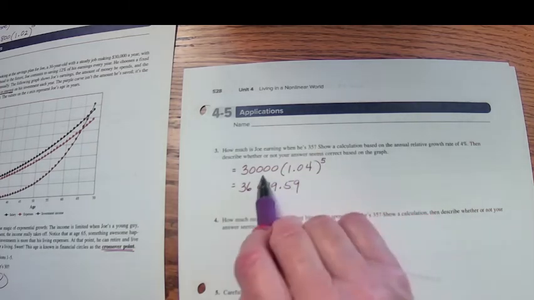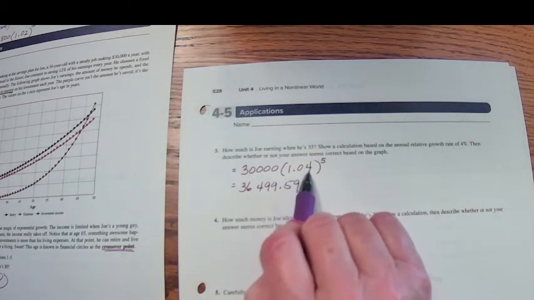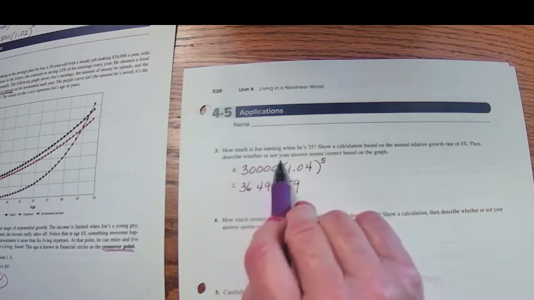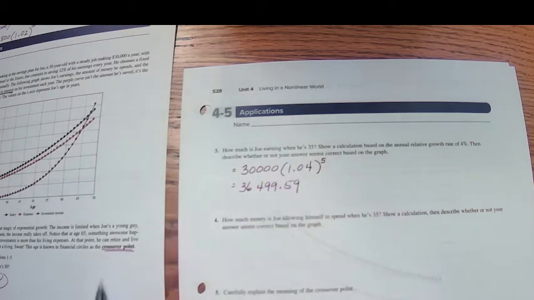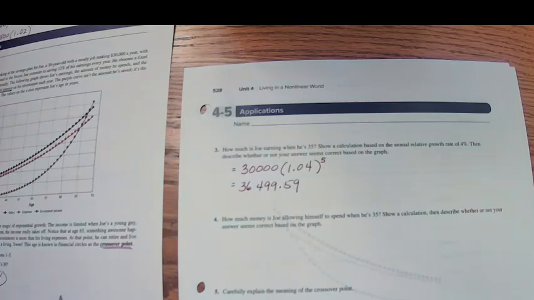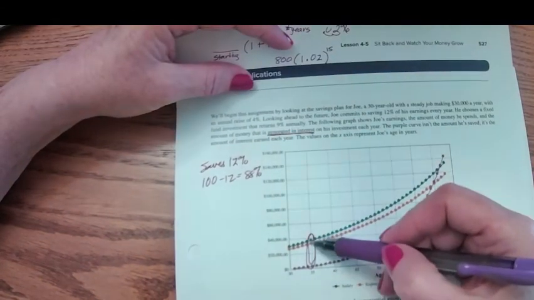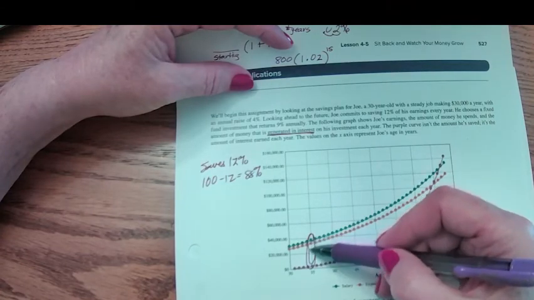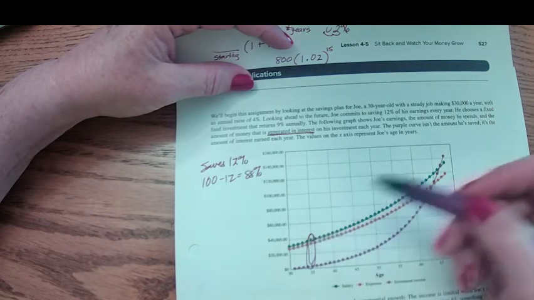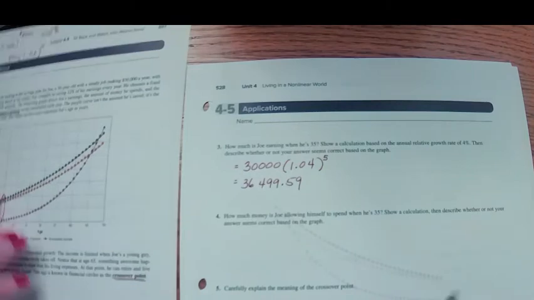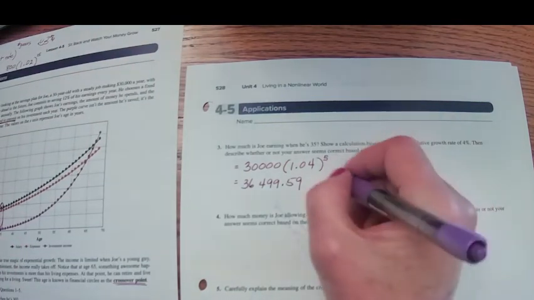How much will he earn when he's 35? Show the calculation based on the annual relative growth rate. There's 4%. Then describe whether or not your answer seems to be correct based on the graph. Does 36,000 look about right there? Yeah, if that's 20 and that's 40, it's gone up to about 36,000. Yes, it looks good. Seems right.